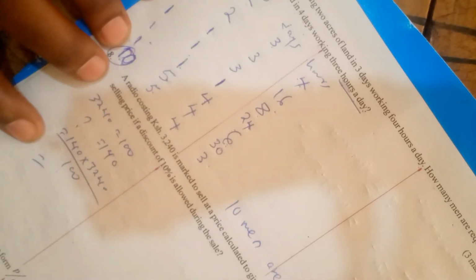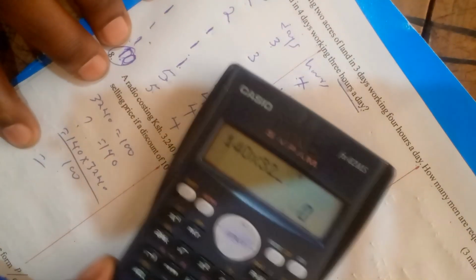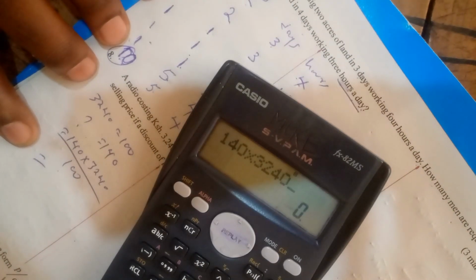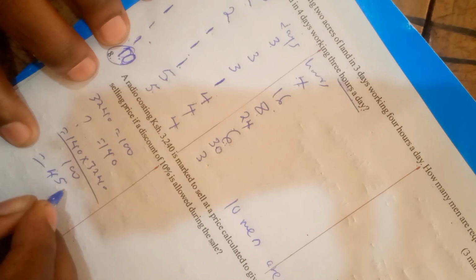140 times 3240 divided by 100. The money is 4536, which I was expecting.